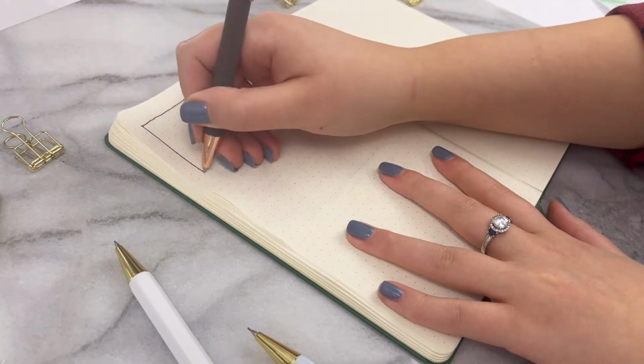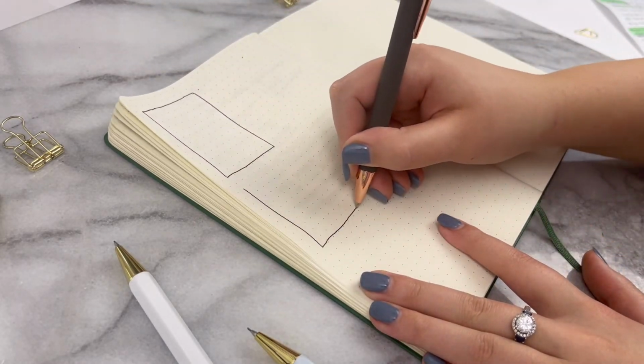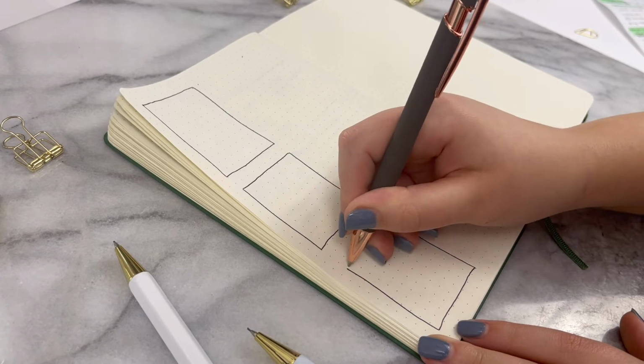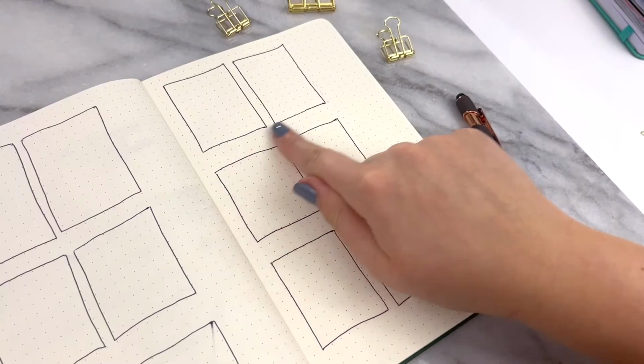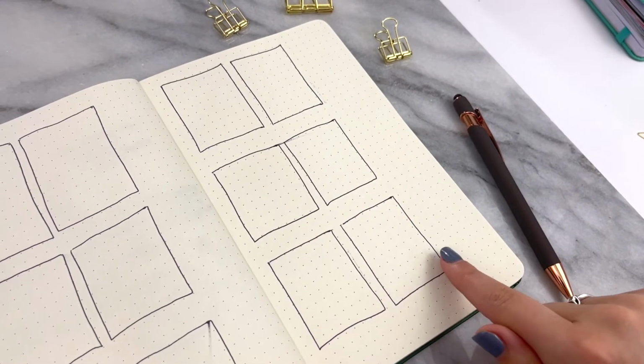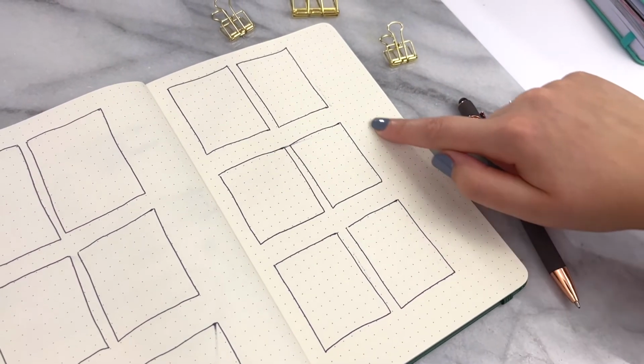Here we're going to block out different rectangles in pen because later on we're going to come in and sketch over top of this in pencil, and we don't want to be erasing the boxes. I'm leaving a little bit of room on the right hand side so we can add notes to what we want these spreads to look like.